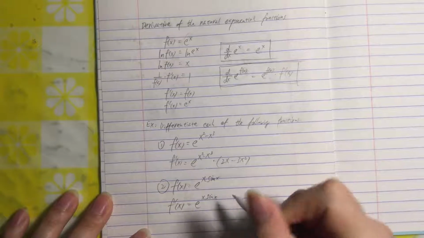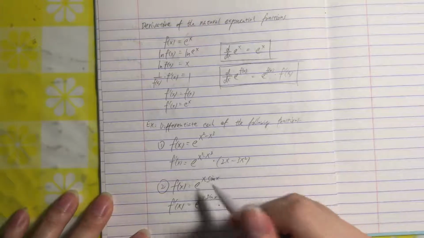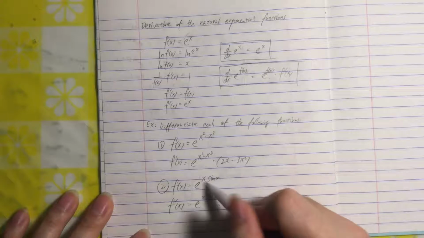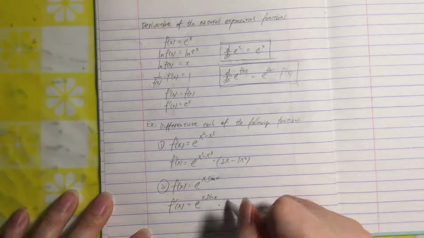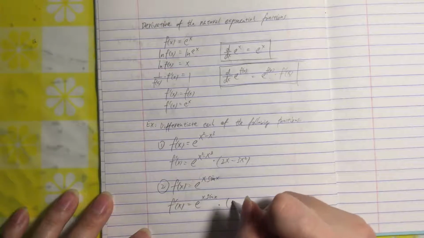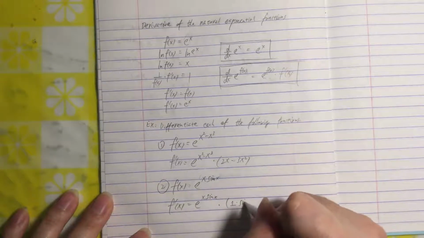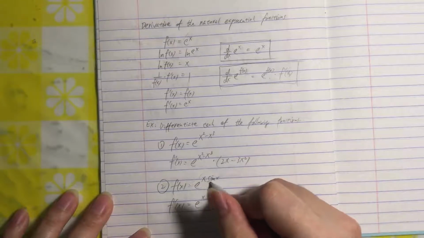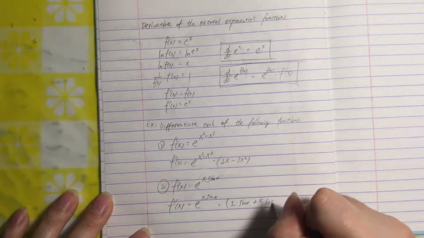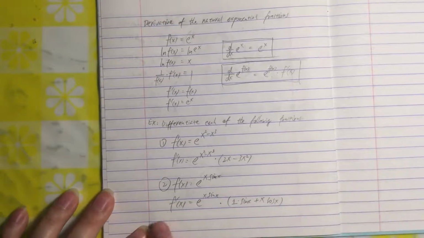Then times the derivative of the exponent. For the derivative of the exponent here, we need to use the product rule. We have x times sine x. Use the product rule. The product rule says derivative of the first times the second plus the first times the derivative of the second. That's the derivative of this function.